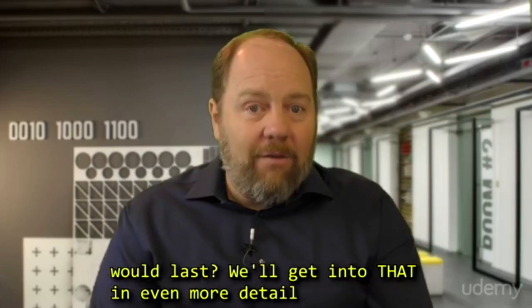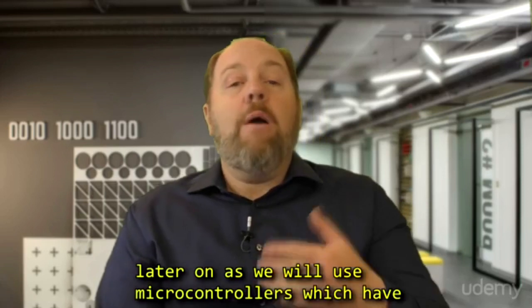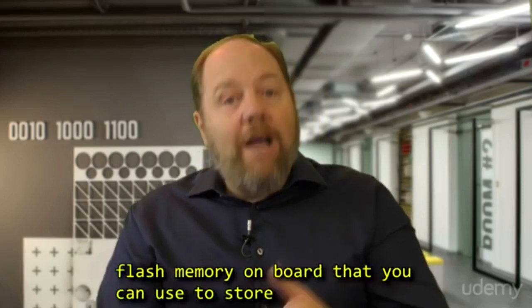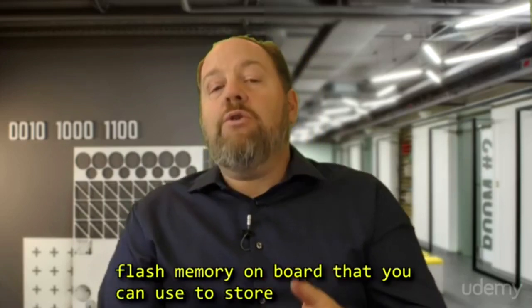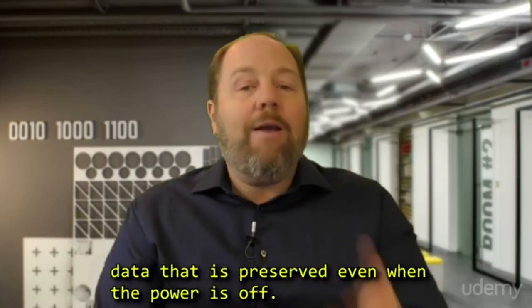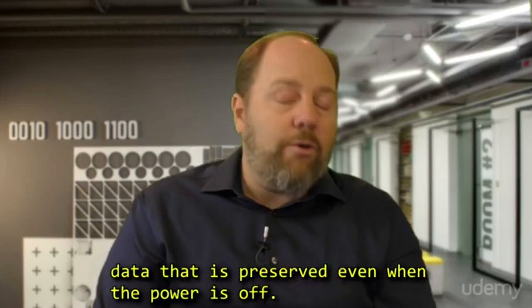Now, we'll get into that in even more detail later on, as we will use microcontrollers which have flash memory on board that you can use to store data that is preserved even when the power is lost or turned off.